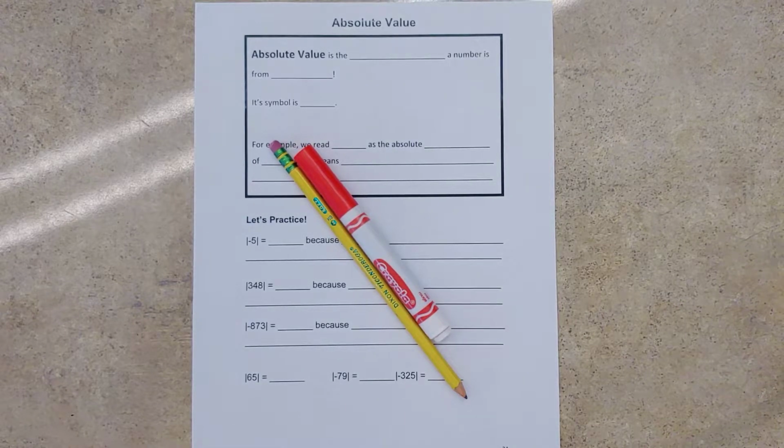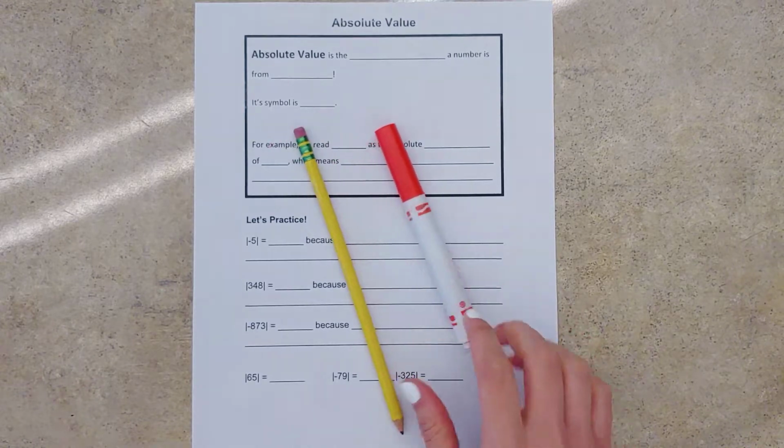All right, today we've got absolute value. We're gonna need a pencil and maybe something to highlight with today.